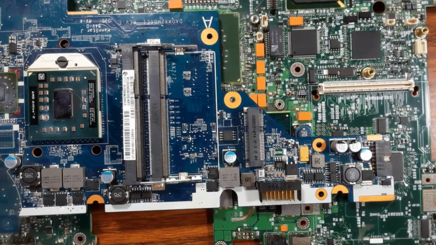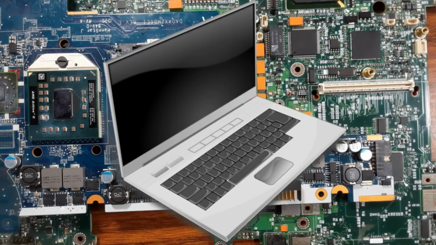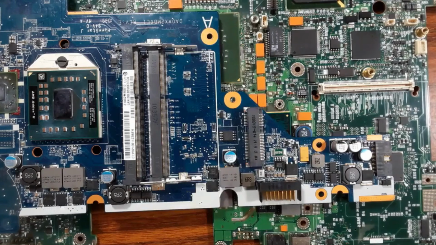The second failure is the black screen. When the laptop is on, but the screen is still black, with no data on the screen, the probable cause of the failure is the basic input-output system, the BIOS. You should reprogram it. Of course, for the black screen, there are many reasons.